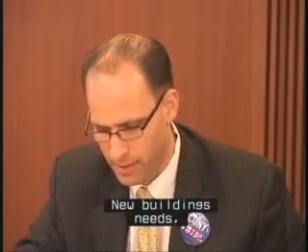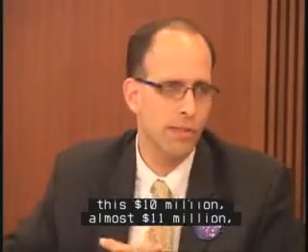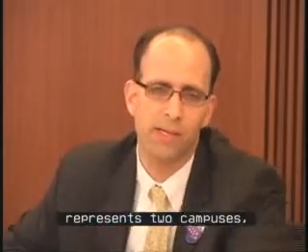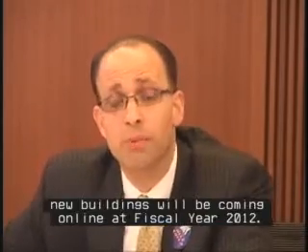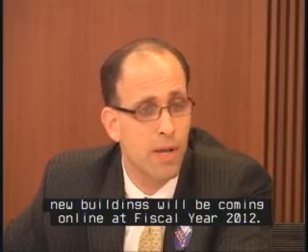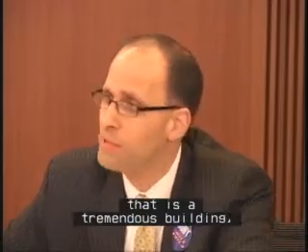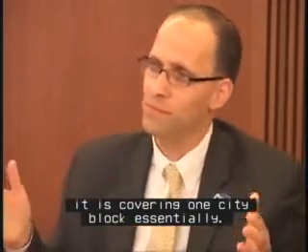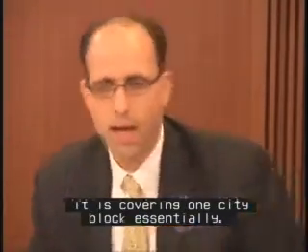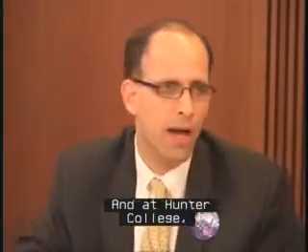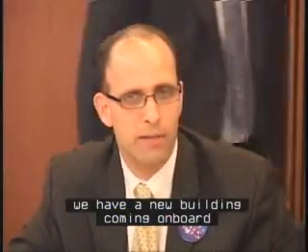New buildings needs, this $10 million, almost $11 million represents 2 campuses. New buildings will be coming online in fiscal year 12. John Jay College, they'll have a new academic building that's coming online. That is a tremendous building. It's covering 1 city block, essentially. And at Hunter College, we have a new building coming on board for our School of Social Work and for our School of Public Health.